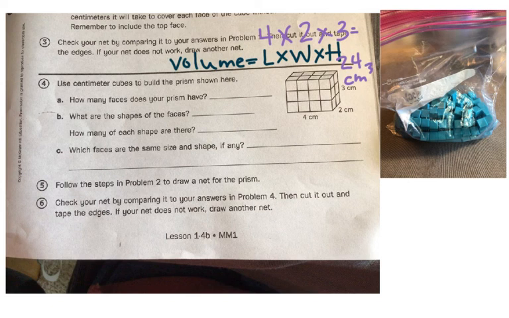Okay, how many faces does your prism have? 1, and then the back, 2, left side, right side, top, and bottom. It has 6 faces. What is the shape, or what are the shapes of each of the faces? They have different lengths and widths, so these would be rectangles. How many of each shape are there? Well, there are 6 rectangles.